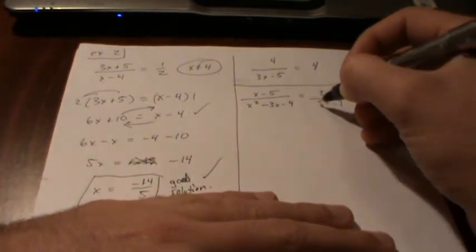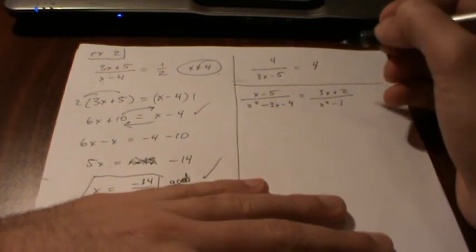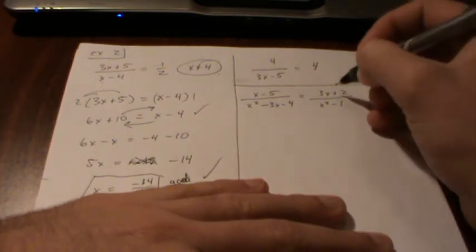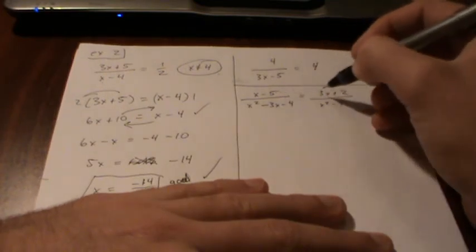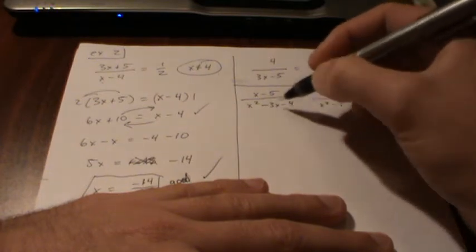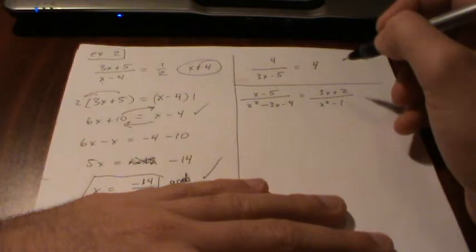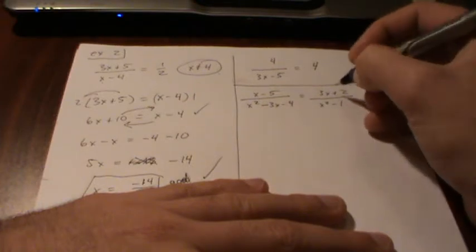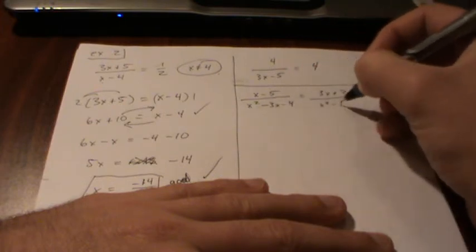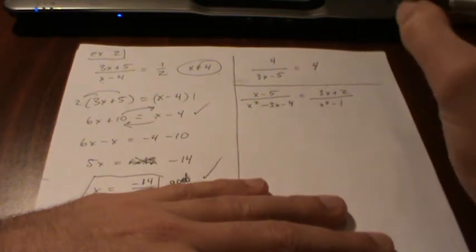Okay, now what I would normally do is I would just cross multiply here. But before I do that, because if I cross multiply here, I'm going to get some crazy stuff. I'm going to get big giant stuff going on here. And so what I'm going to want to do is factor these things first and just see what happens.